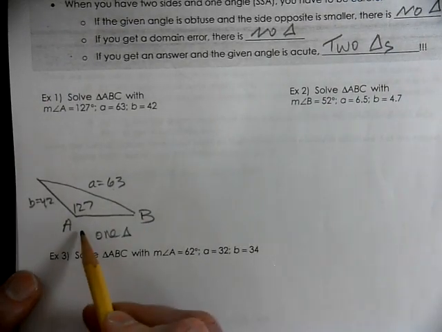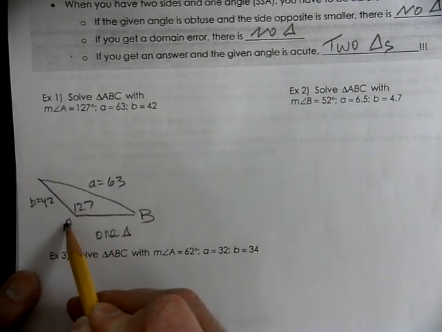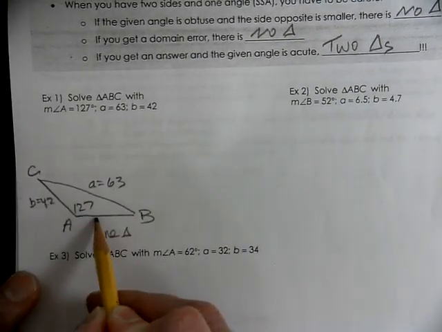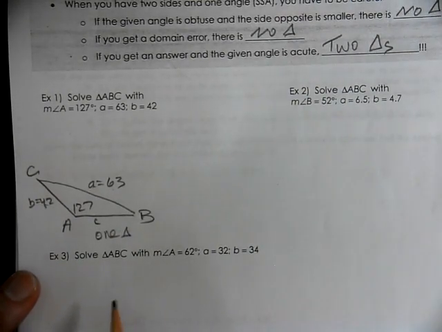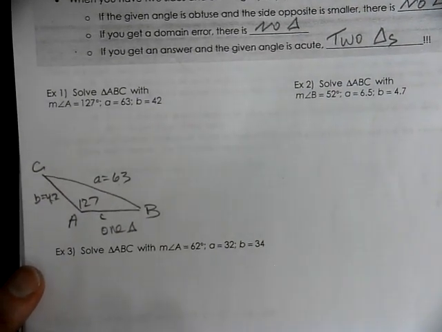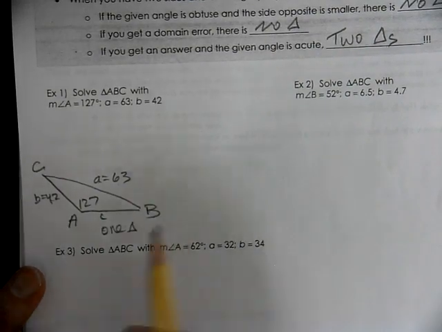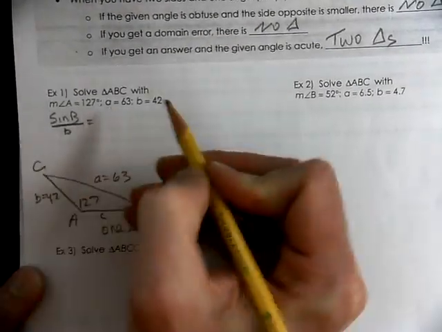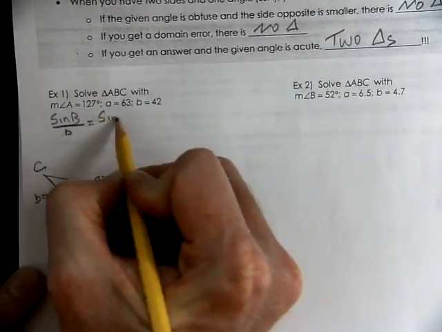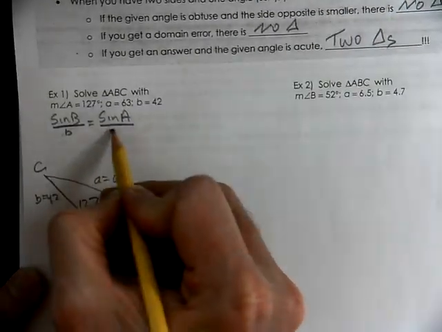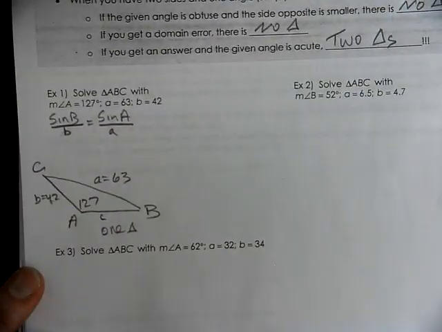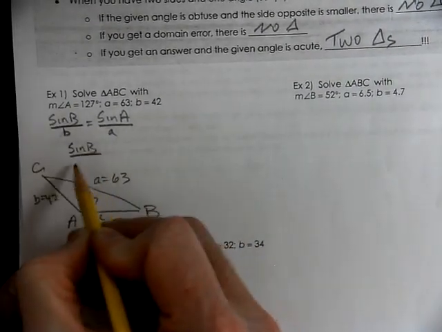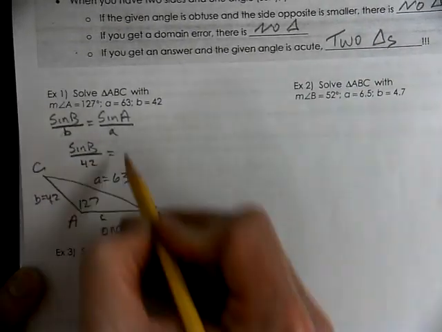If that's angle A, then this is angle B, so this has to be C with side C. So what's the first thing I have to solve for? Angle B. So I'm going to do sine of B over side B and sine of A over side A. I don't know what sine of B is, but I know that the side is 42.